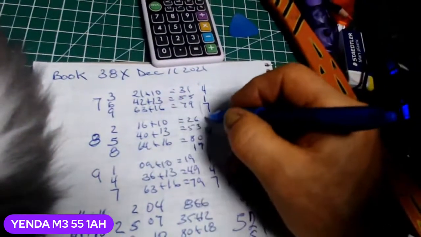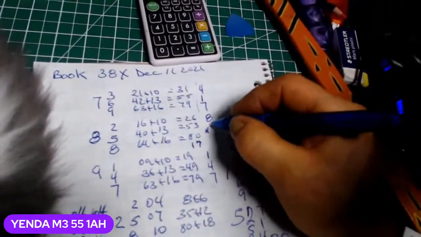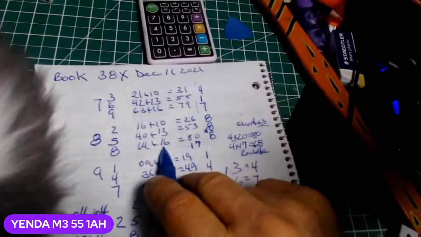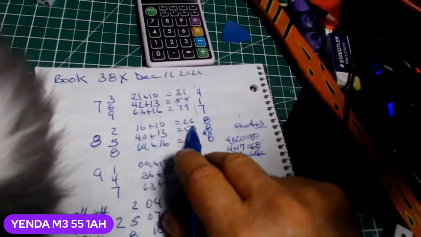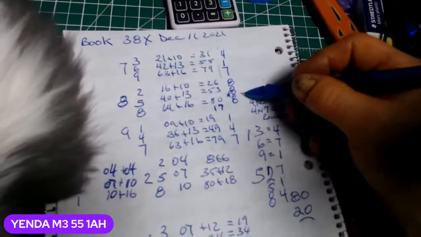And this one over here does not. 2, 5, and 8 is different. 2, 5, and 8 comes out to 8, 8, 8, 64 and 16, 8 by 5, 40 and 13. So the 8 house comes out to 888.